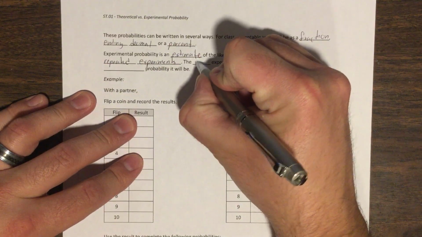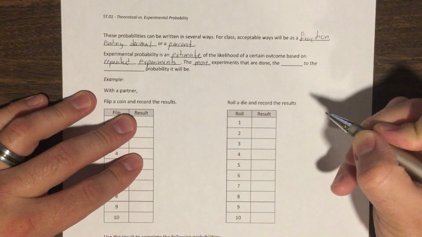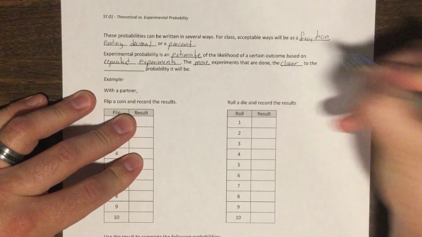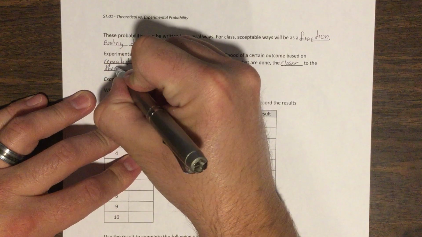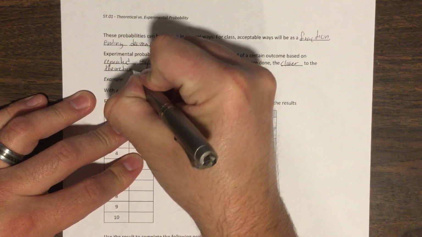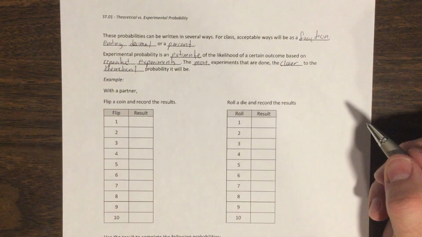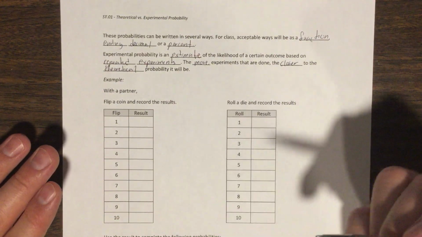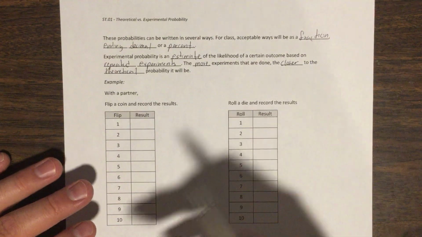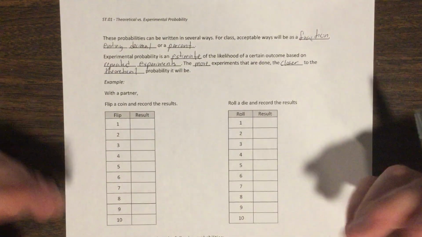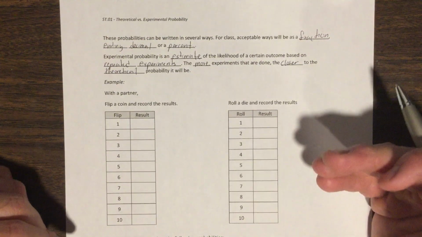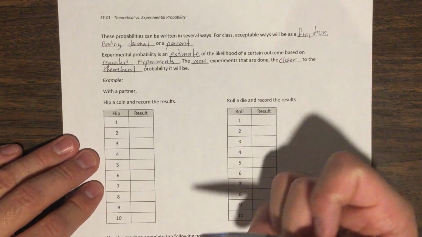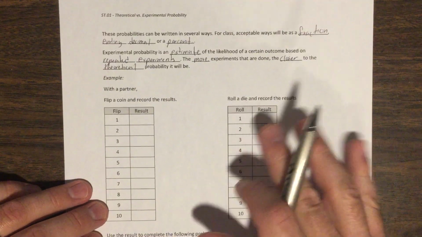The more experiments that are done, the closer to the theoretical probability it will be. So when we're doing this estimate, or going through and doing an experiment in science or something, the more often we do something, the closer to what we would expect to happen is probably going to happen. So let's take a look here.